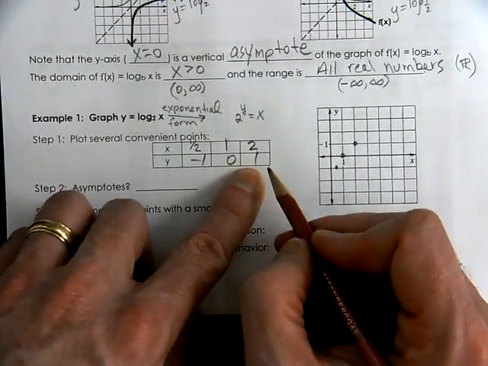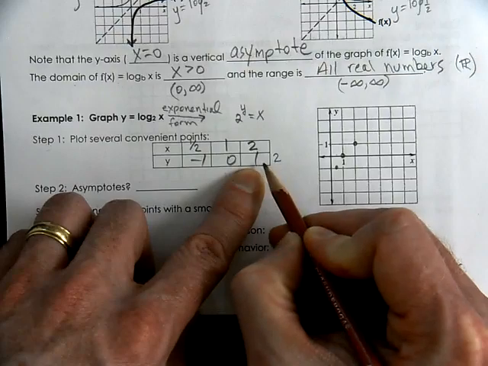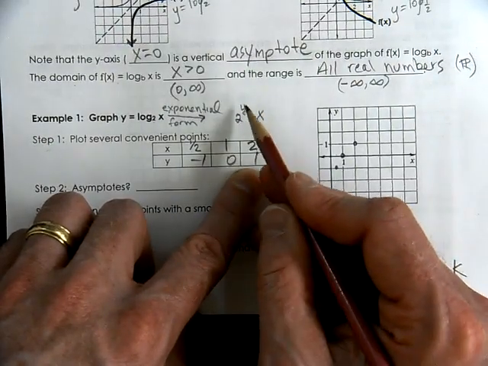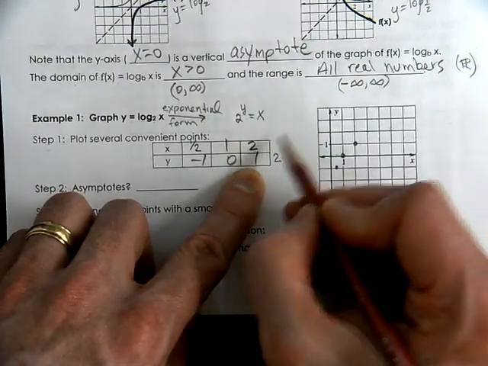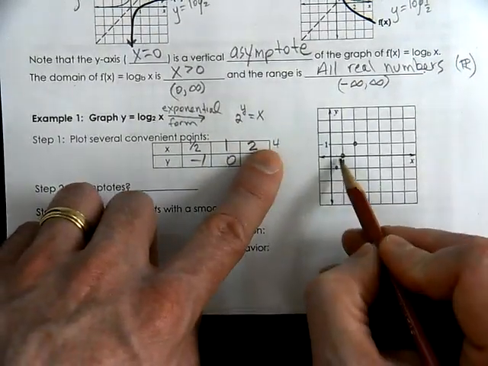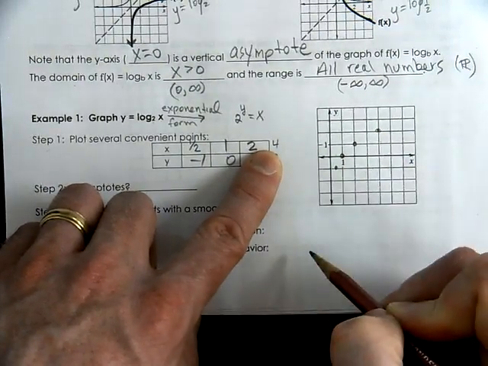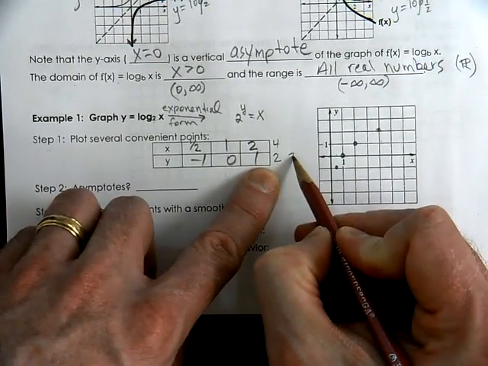So let's continue this a little bit more. If the y value was 2, what would we get for x? 2 squared is 4. So when x is 4, we're up at 2. Let's do one more.